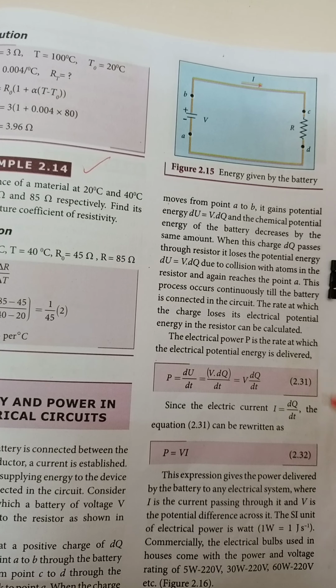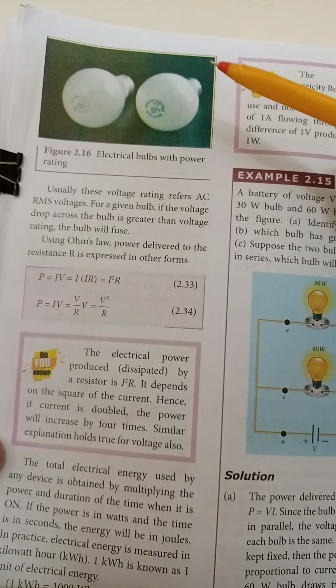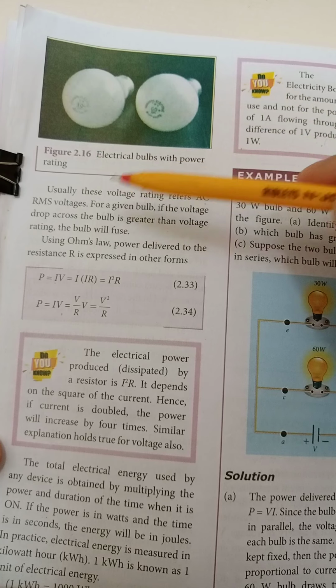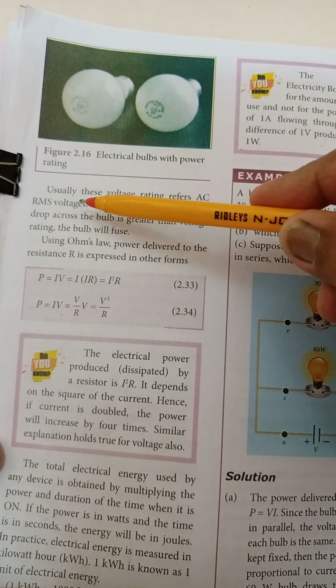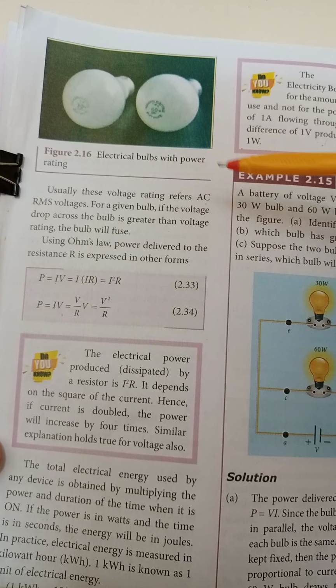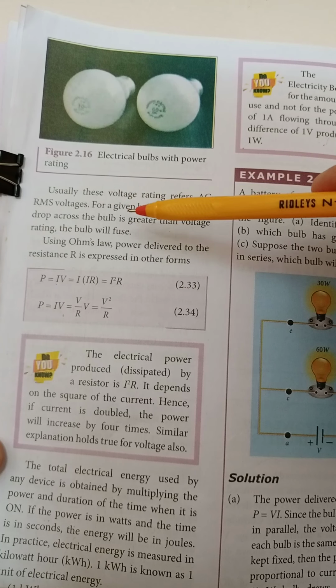Commercially, if you see the electric bulbs we buy from shops for houses, you can see the power and voltage ratings on the bulbs, like 5 watt 220 volt, 30 watt 220 volt, 60 watt 220 volt. This diagram shows electric bulbs with the power rating. Usually the voltage rating refers to the AC RMS, or root mean square, voltage. For a given bulb, if the voltage drop across the bulb is greater than the voltage rating, the bulb will get fused.